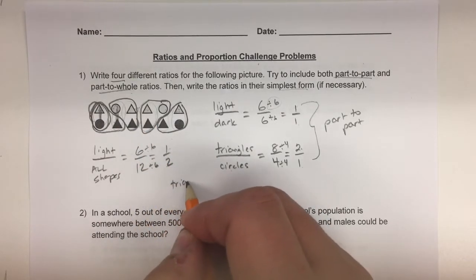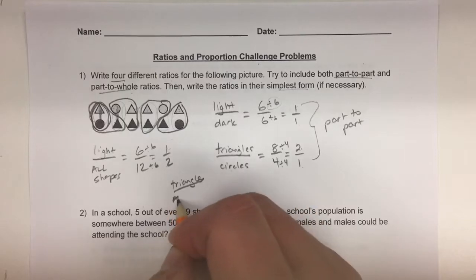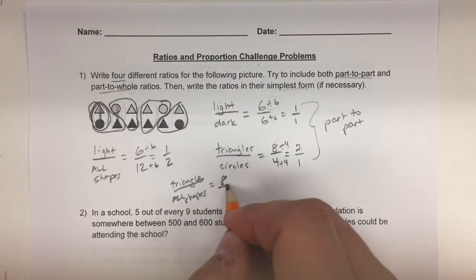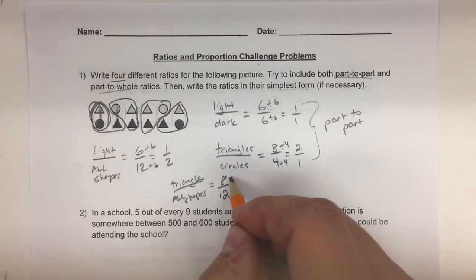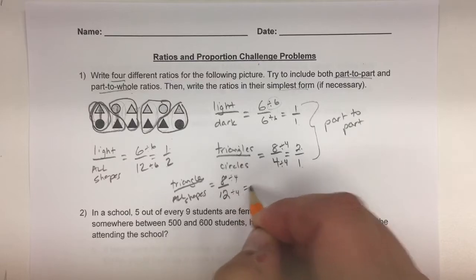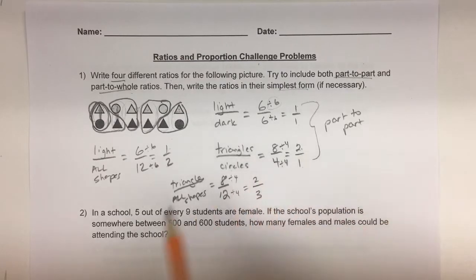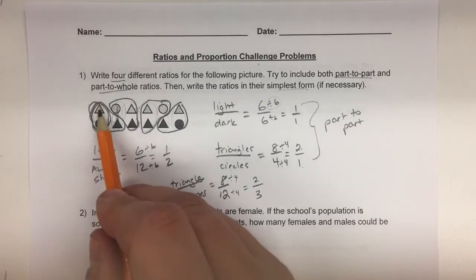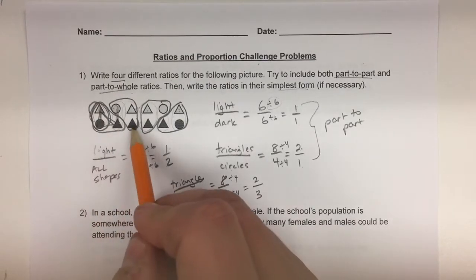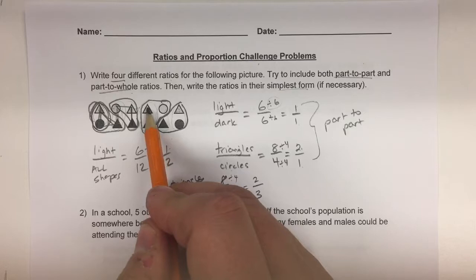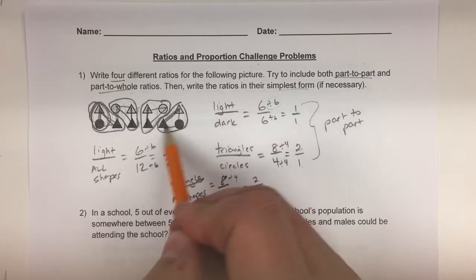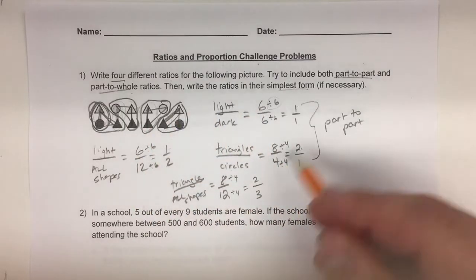I could also do triangles to all shapes. So there are 8 triangles, and there are 12 shapes in total. And these can both be divided by 4. So for every 2 triangles, there are 3 shapes. 2 triangles, 3 shapes. 2 triangles, 1, 2, 3 shapes. So now I've finished off this question.